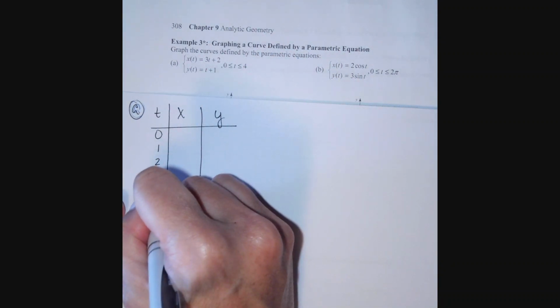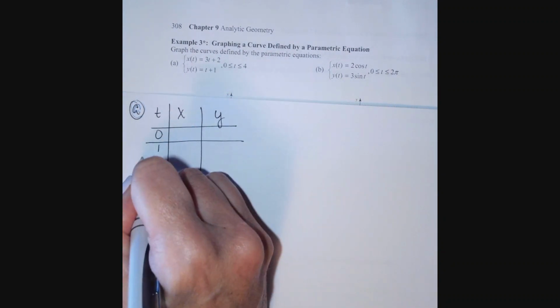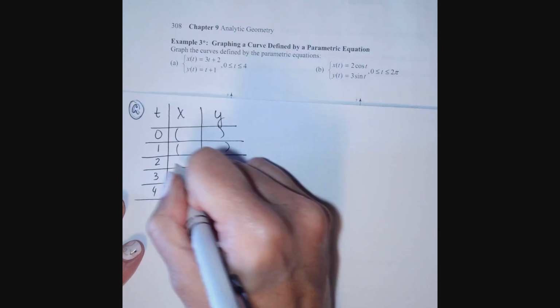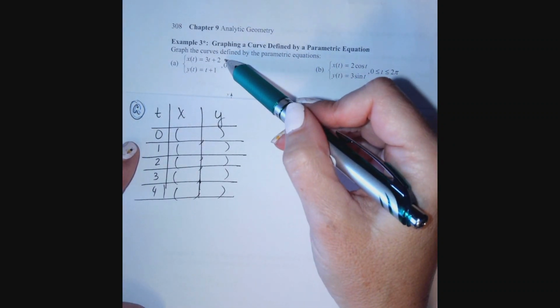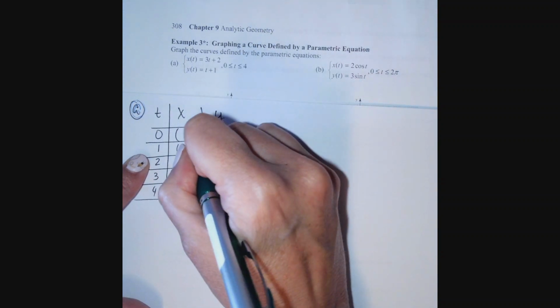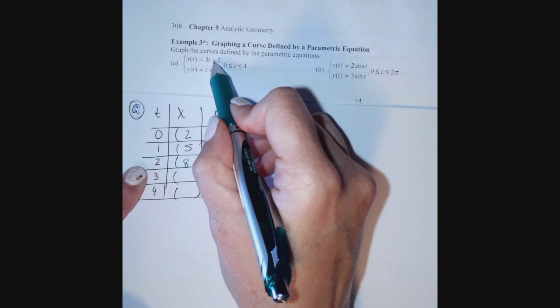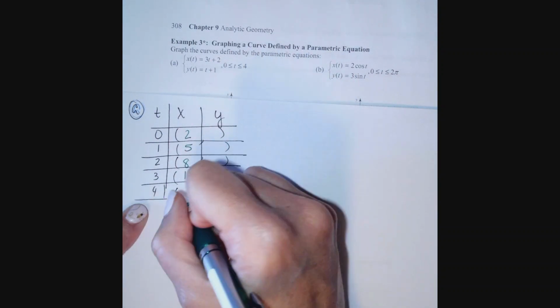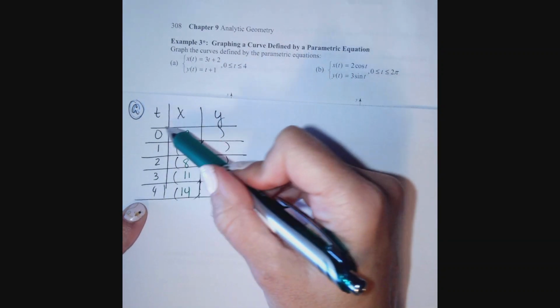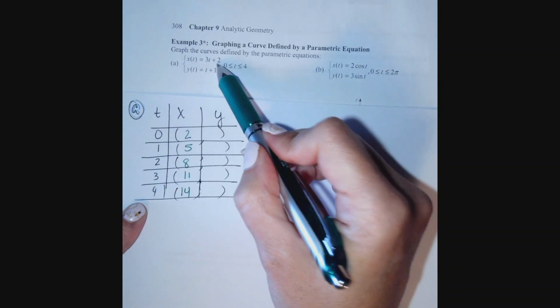T goes from 0 to 4, so 0, 1, 2, 3, 4. And we know that each of those ordered pairs are going to be x, y ordered pairs. So I'm just going to cheat and do it like this. Alright, there's my x, y ordered pairs. This is my comma in between, so I don't have to do another column. Plugging in time to my x function, if t is 0, I have 2. If t is 1, I have 5. If t is 2, I get 8. Where t is 3, I have 11. And where t is 4, I have 14. So that's plugging each of these values for t into my x of t function.